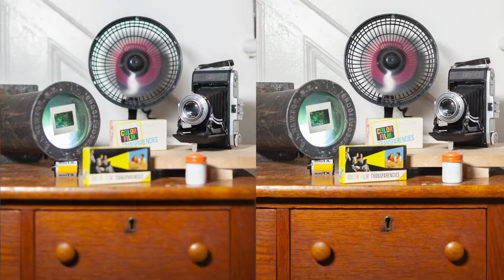Come over here, magic, take a picture. Exposure is the same, right? Brightness and darkness of everything looks identical.